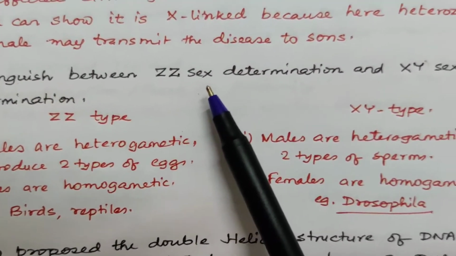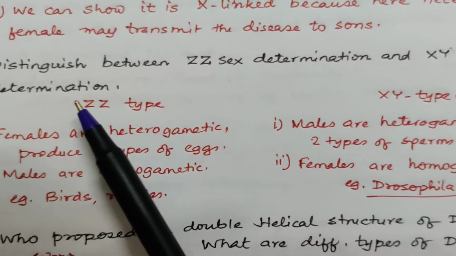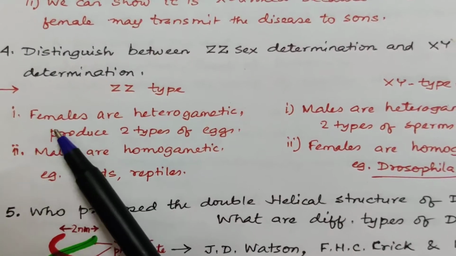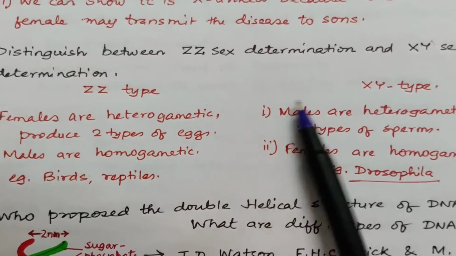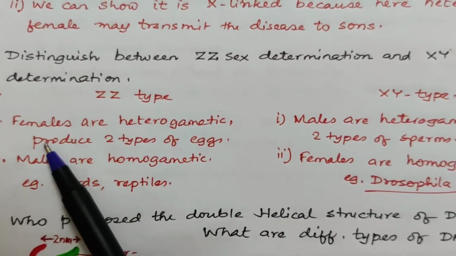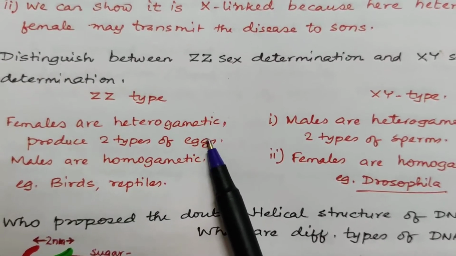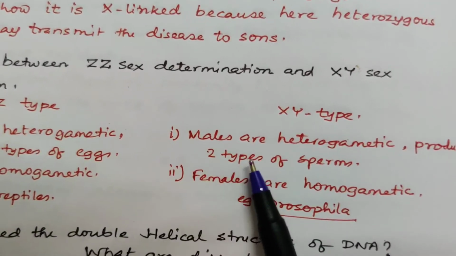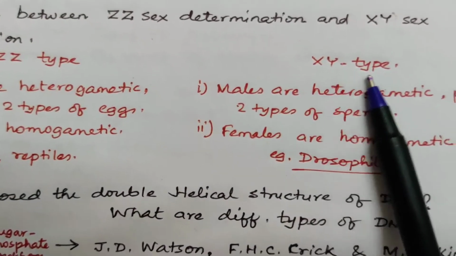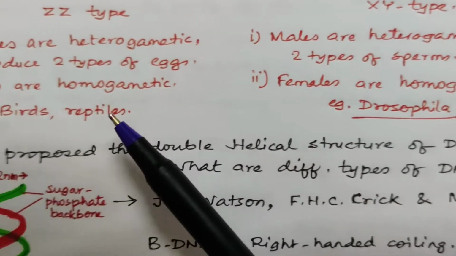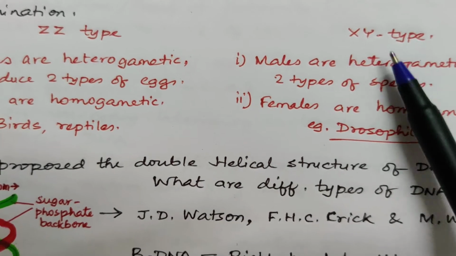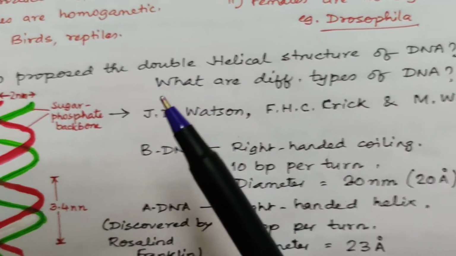Question number 4 is, distinguish between ZZ sex determination and XY sex determination. Here is the difference. In ZZ, the females are heterogametic, but in XY, the males are heterogametic. In ZZ type, the females produce 2 types of eggs, and in XY type, the male produces 2 types of sperms. In ZZ type, males are homogametic, and in XY type, females are homogametic. Examples: birds and reptiles belong to ZZ, and Drosophila has XY type of inheritance.